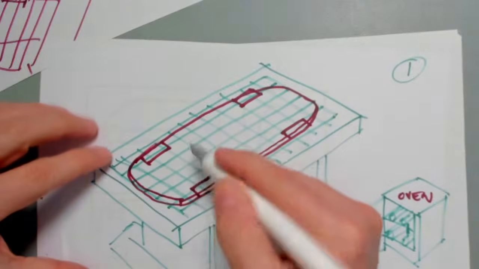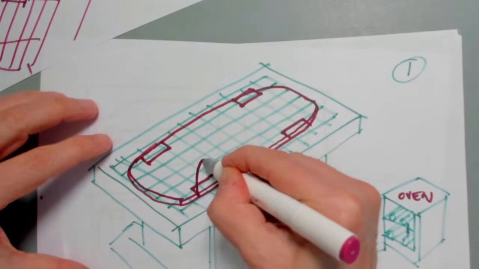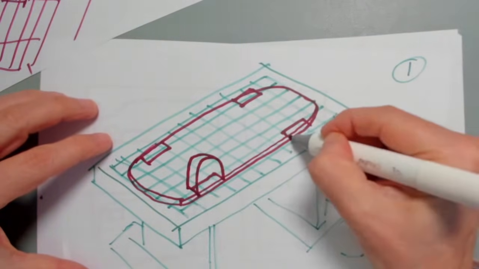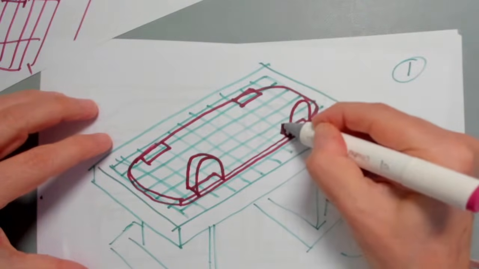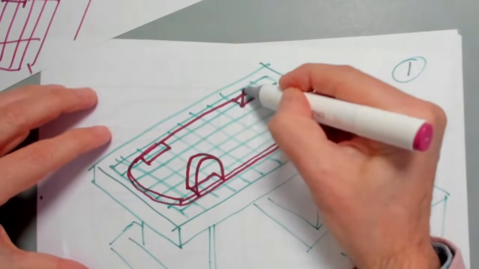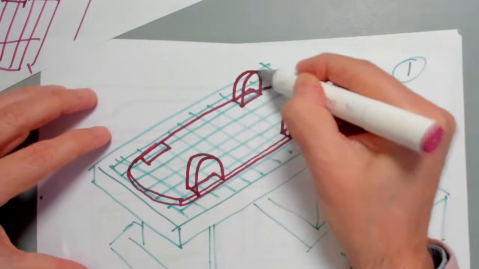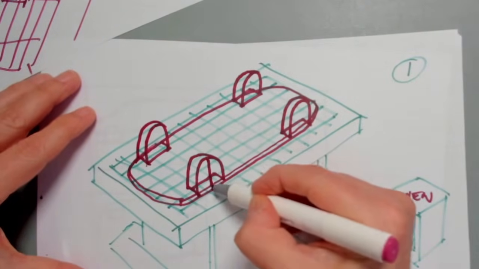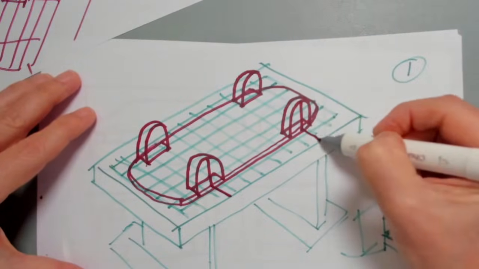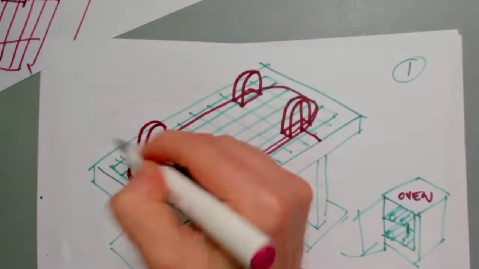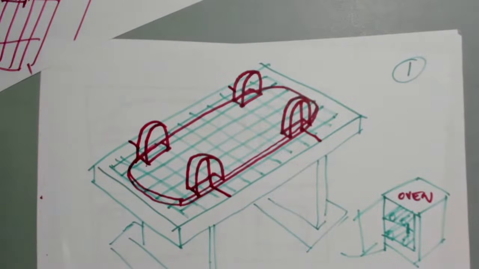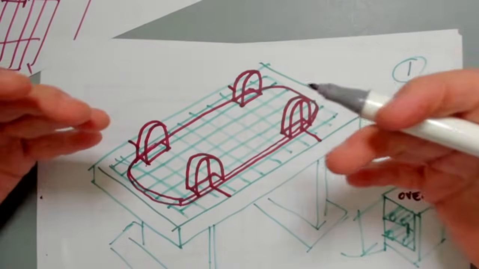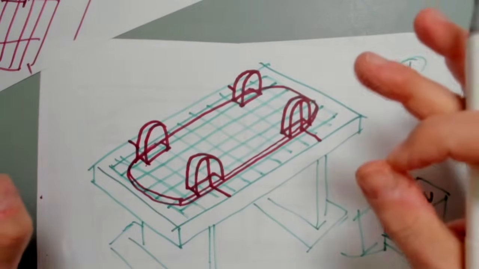Then I put my wood wheel arch parts that I made before. You see? So now I have this reference on my table, and here too. So exactly, Parth. Exactly, you got the point.